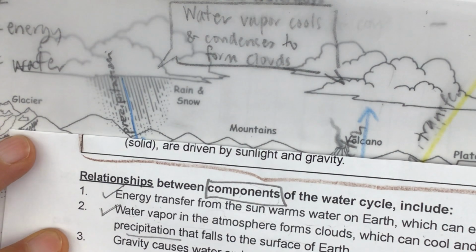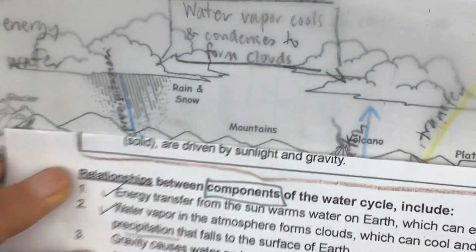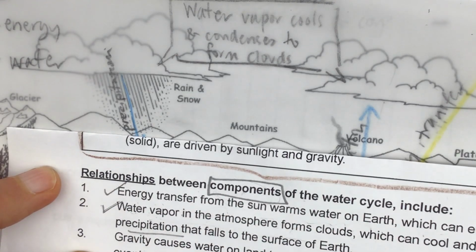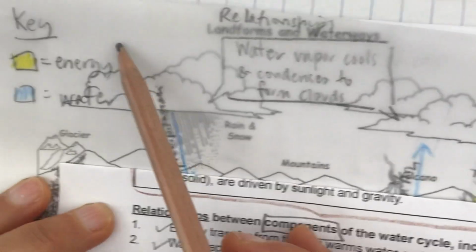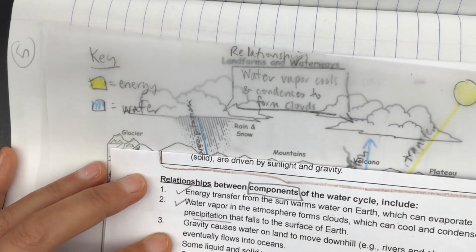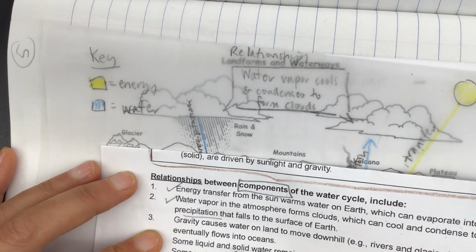Then I'm gonna read the next one, and once again, with this first overlay, we're looking at relationships between components. So we're seeing, are we adding in components? So far we've had energy, we've had water, so we're kind of looking for components that we need to add in and then kind of making the notes about what's happening.